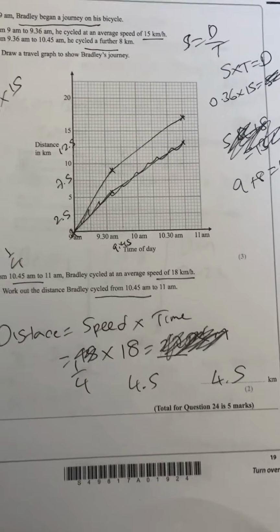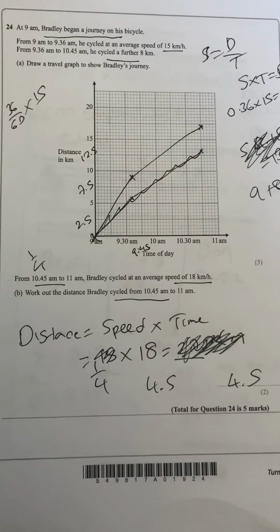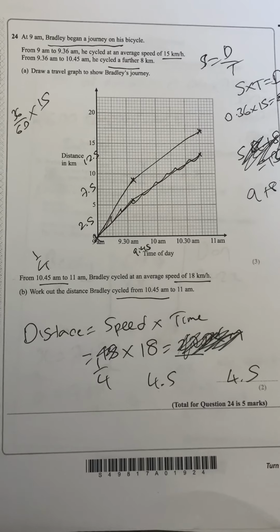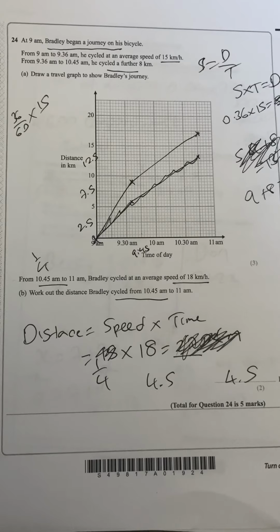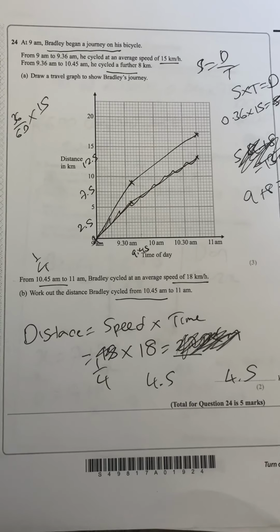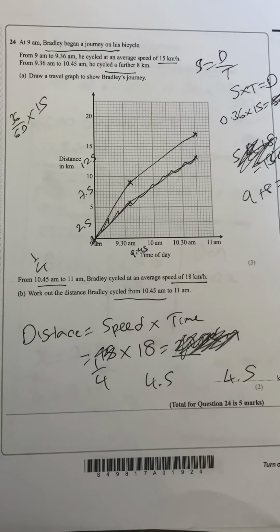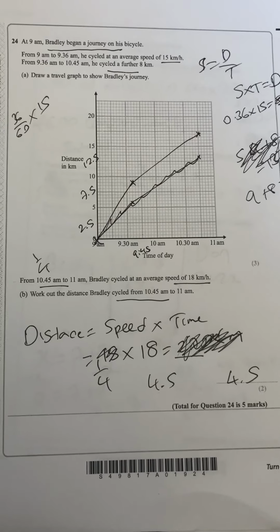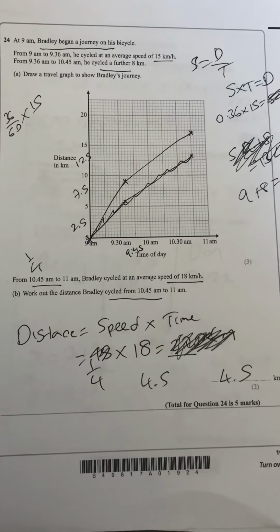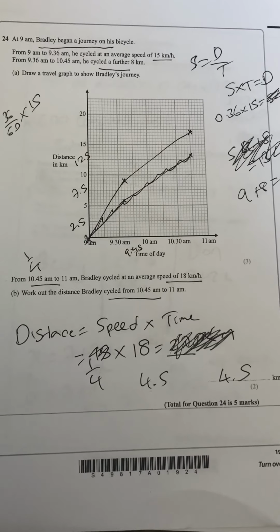Right, guys, question number 24. Okay, so I think we've got a few more questions to go. At 9 a.m., Bradley began a journey on his bicycle. From 9 a.m. to 9:36 a.m., he cycled at an average speed of 15 kilometers per hour. From 9:36 a.m. to 10:45, he cycled a further 8 kilometers. Draw a travel graph to show his journey.